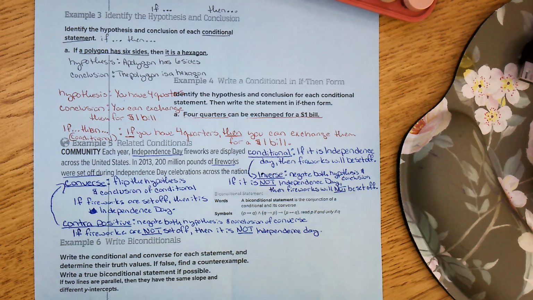I know it's a lot. And so let that digest. And we are going to move on to biconditionals. All right? Bi means two.